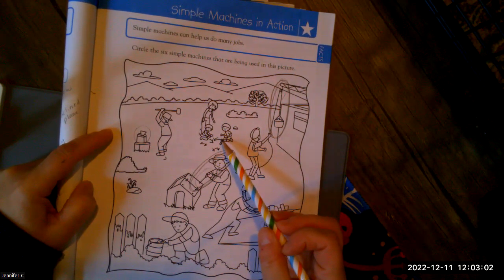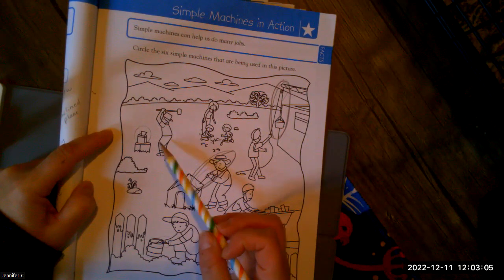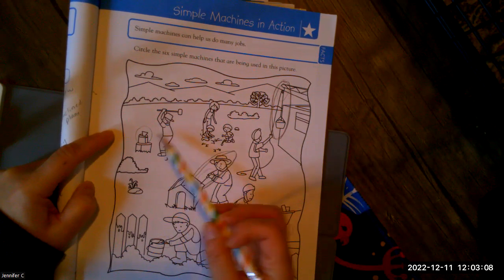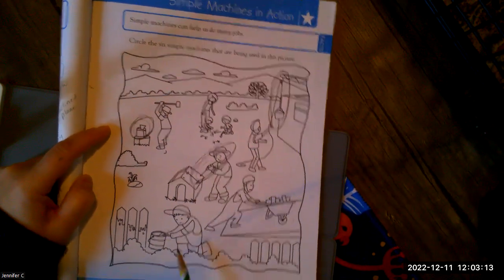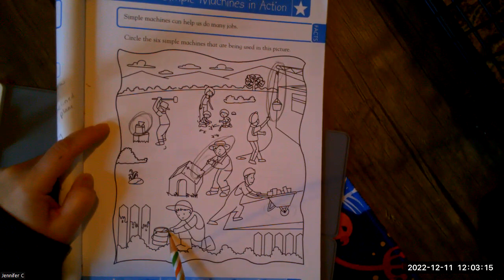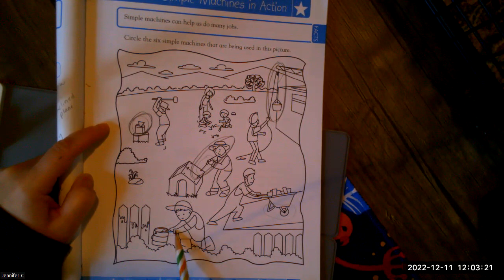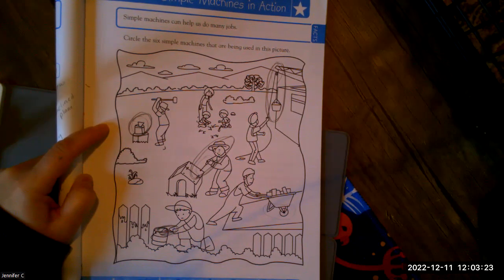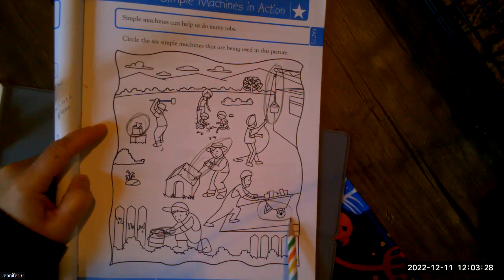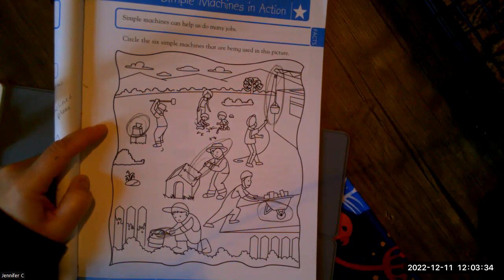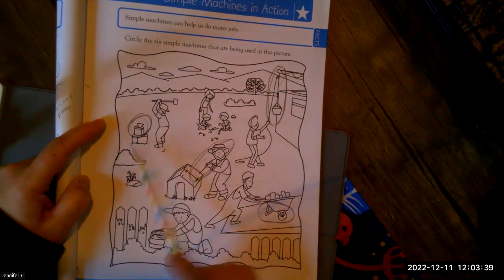I don't see them doing anything, but look right here. He is cutting wood. He's using that wedge to go between the wood to cut it easier. It will fall apart faster. He is using a screw or possibly a wedge to open up this can of paint. And then here he's using a wheelbarrow, the lever system. Do you see any more? No, I don't see any more. So you can color this if you like.